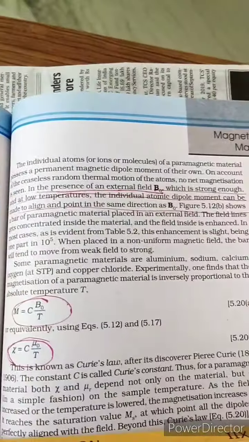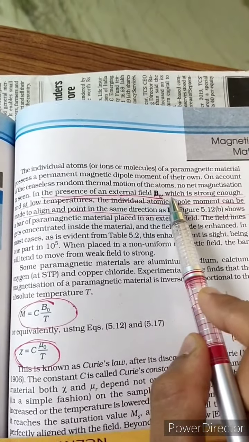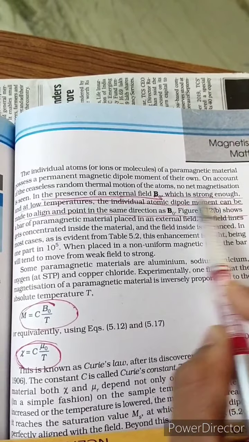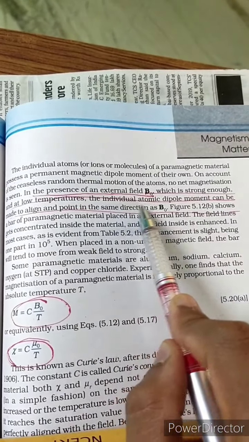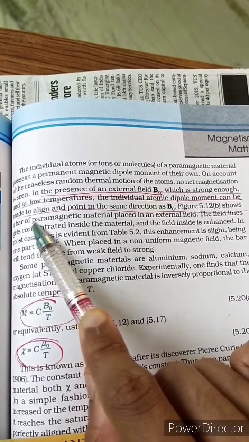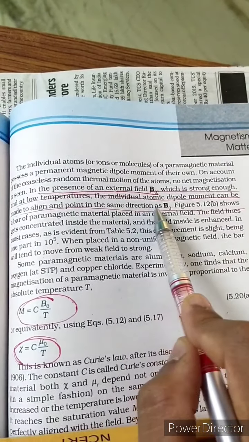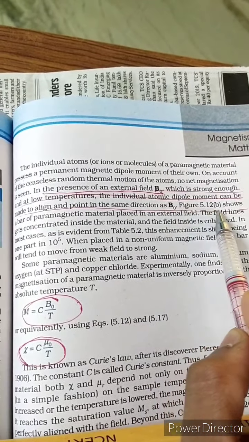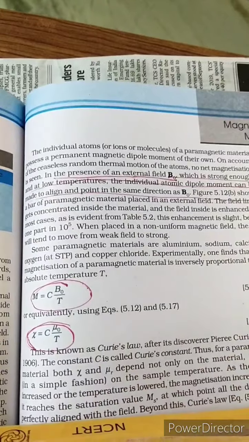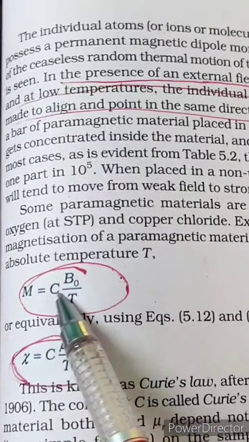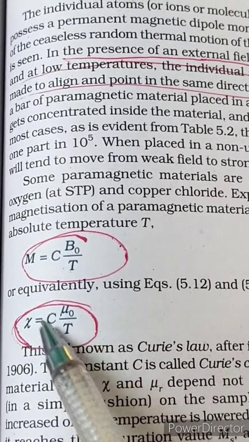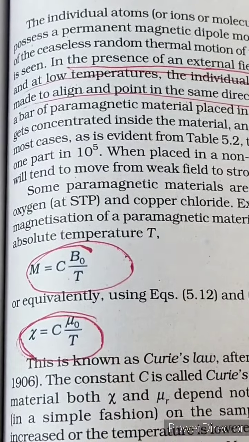Now let us discuss paramagnetism. In the presence of an external field B naught which is strong enough, and at low temperature, the individual atomic dipole moments can be made to align and point in the same direction as B naught. And this formula, M equals C B naught divided by T, and chi equals C mu naught divided by T.